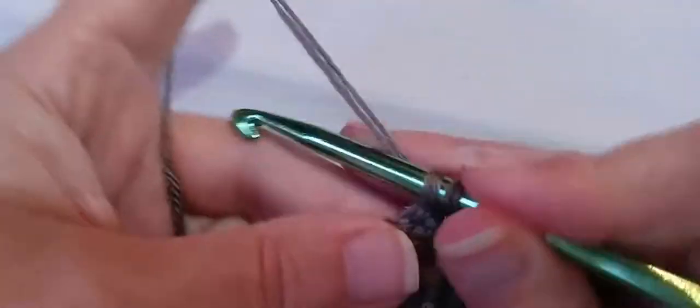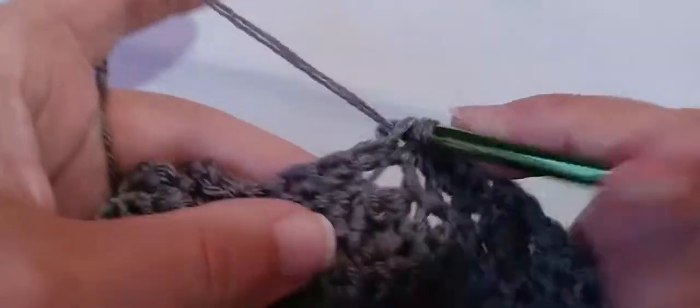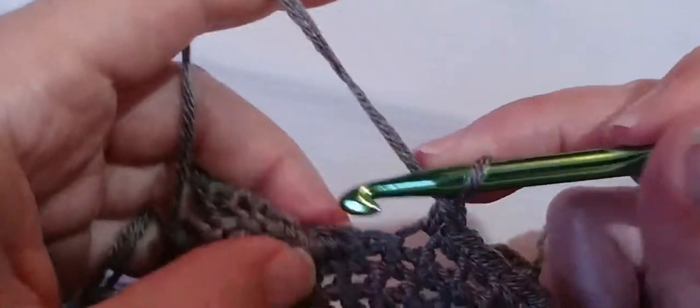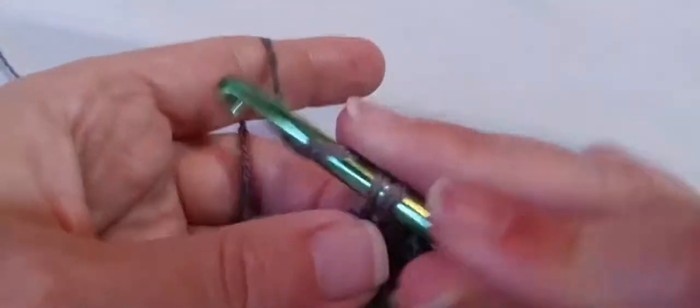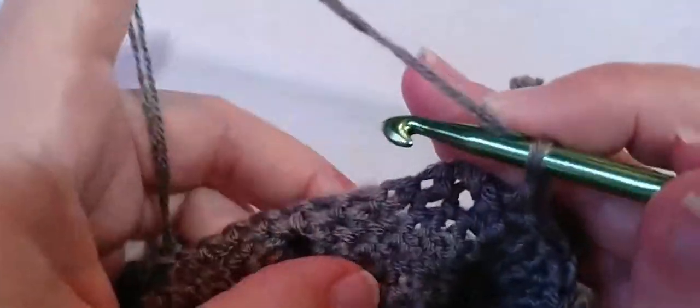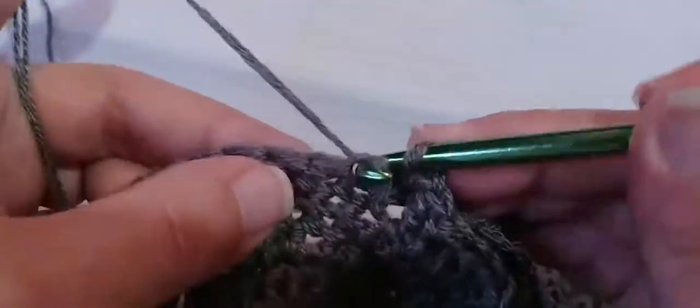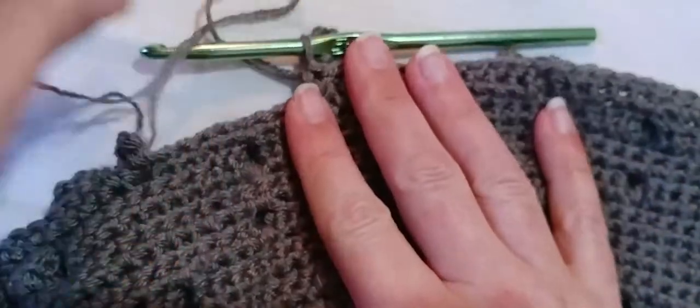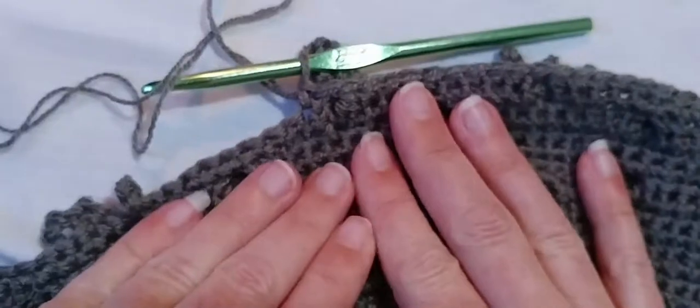2, 3, 4, 5, 6, 7, 8, 9, chain 1, 9 single crochets again, and we're going to do that: 9 single crochets, chain 1, 9 single crochets, chain 1, and I will see you at the end of this row.